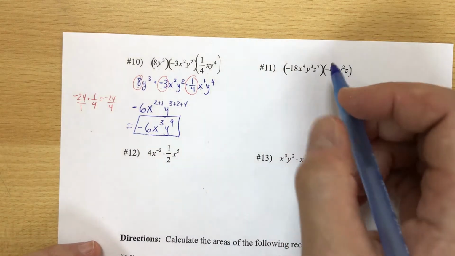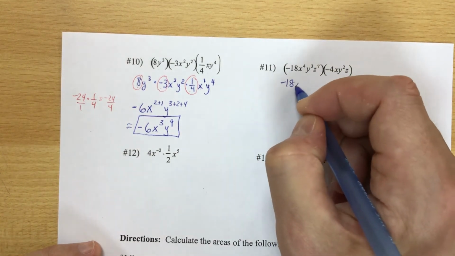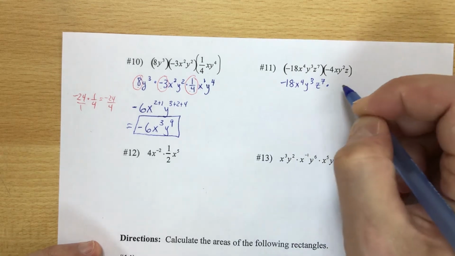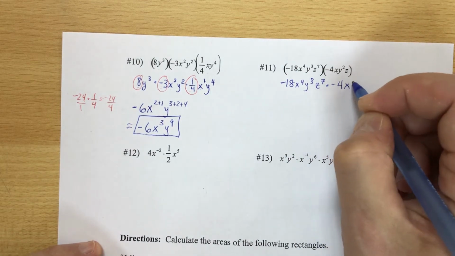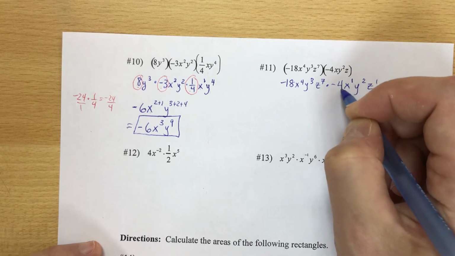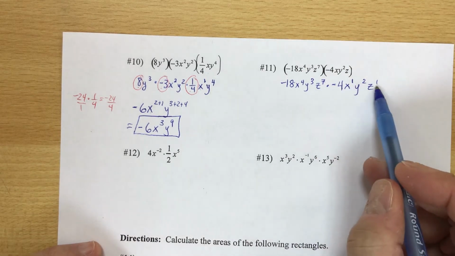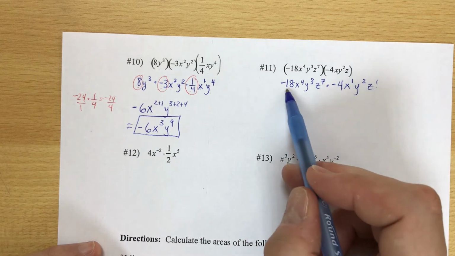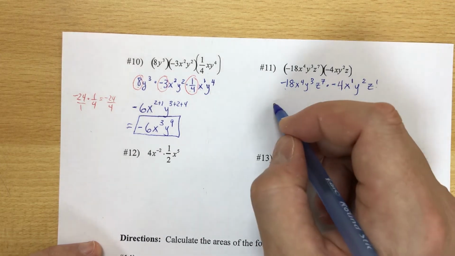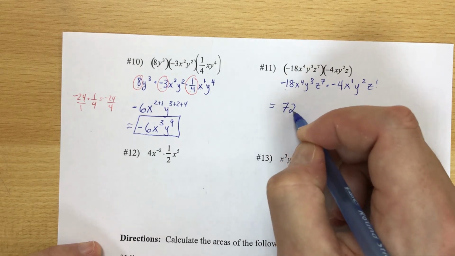Number 11, so negative 18 x to the 4th, y to the 3rd, z to the 7th times negative 4 x to the 1st, y to the 2nd, z to the 1st. Okay, again, I like to write those exponents. Okay, negative 18 times negative 4. Negative times a negative is always a positive number, that's 72.